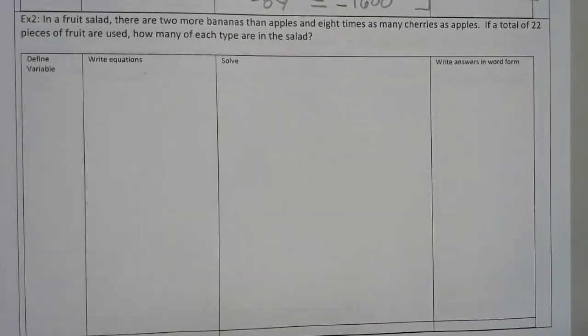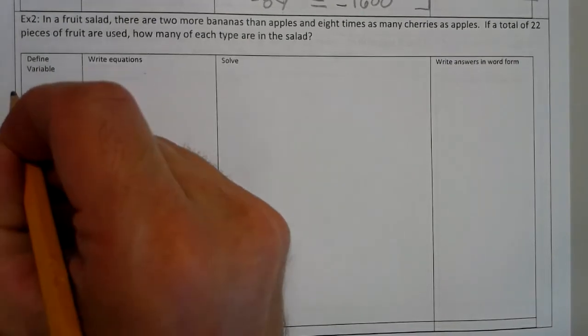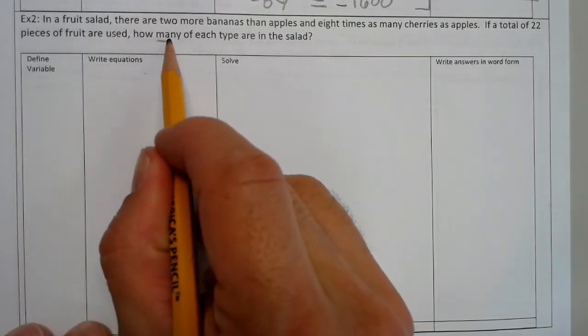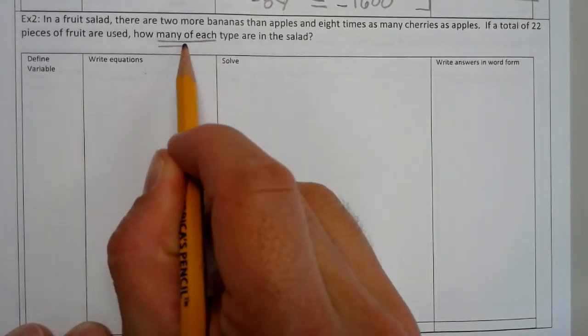All right, in a fruit salad, there are 2 more bananas than apples and 8 times as many cherries as apples. If a total of 22 pieces of fruit are used, how many of each type are in the salad? All right, so first let's define the variables. It's asking how many of each type, so that tells you the variables.